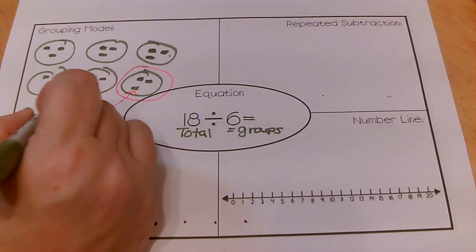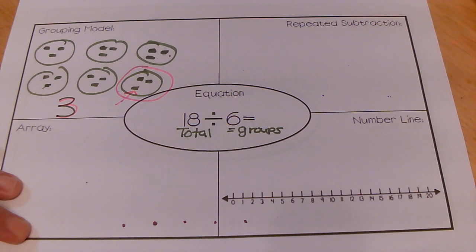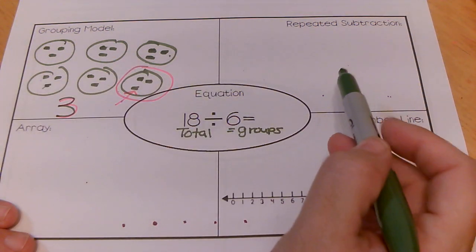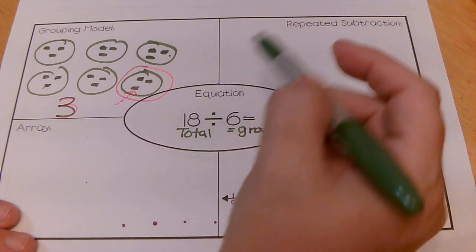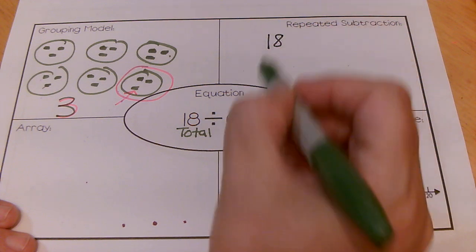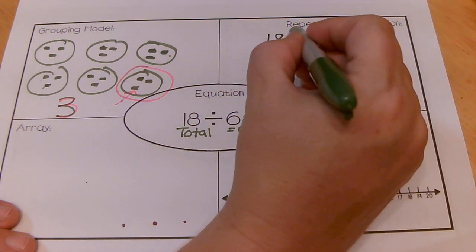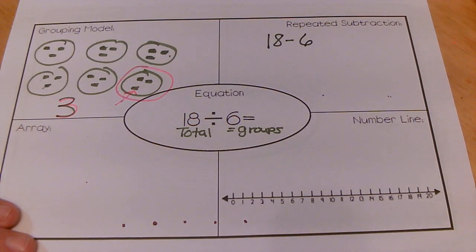Let's make that a little bit darker. 3. All right, so let's do repeated subtraction, which is another strategy. All of these strategies will help me get to the answer. So for repeated subtraction, I'm always going to start with my total number, which is 18. And then I'm going to subtract 6, which is my equal groups. And I'm going to keep subtracting until I get to 0.